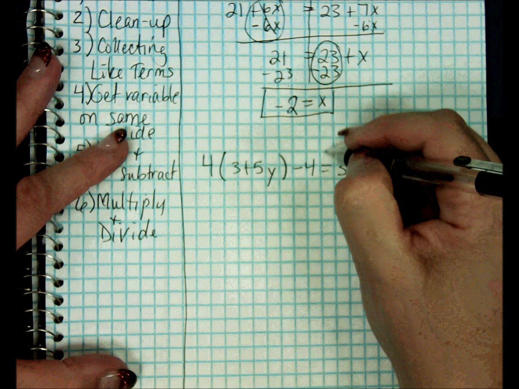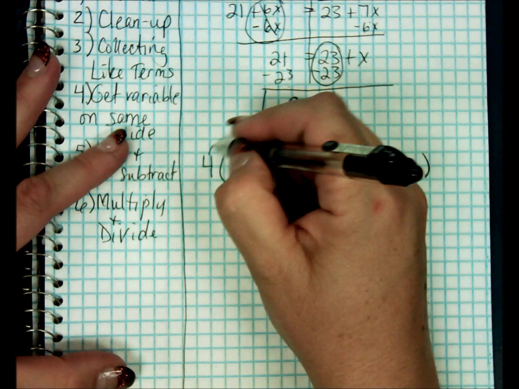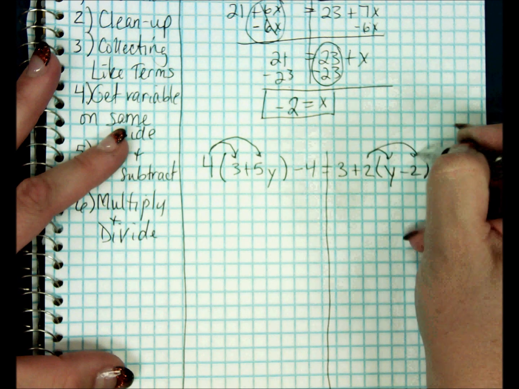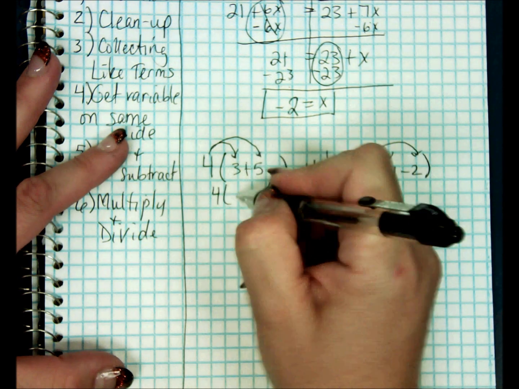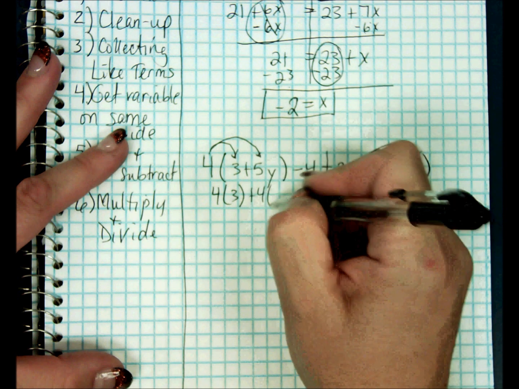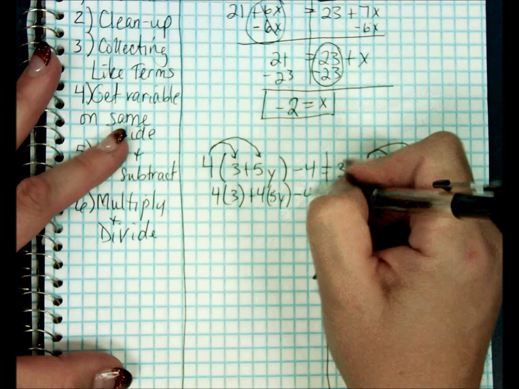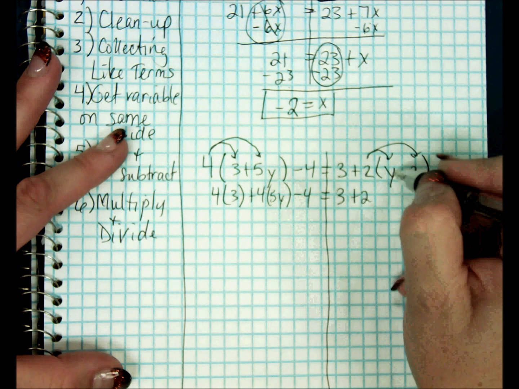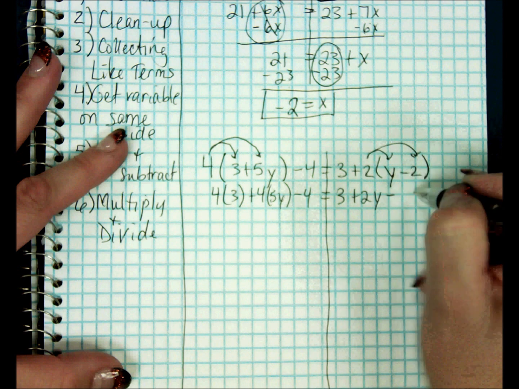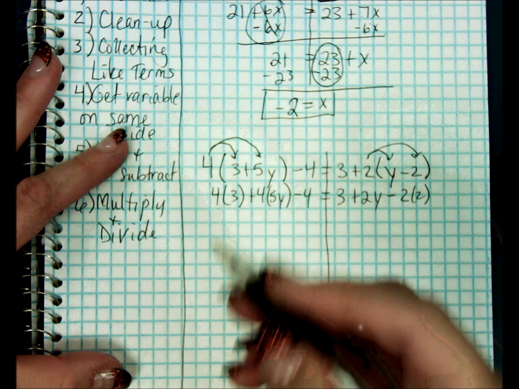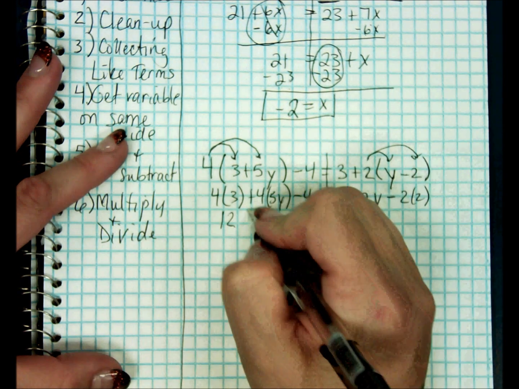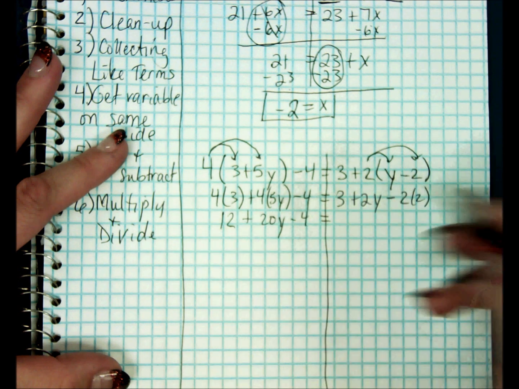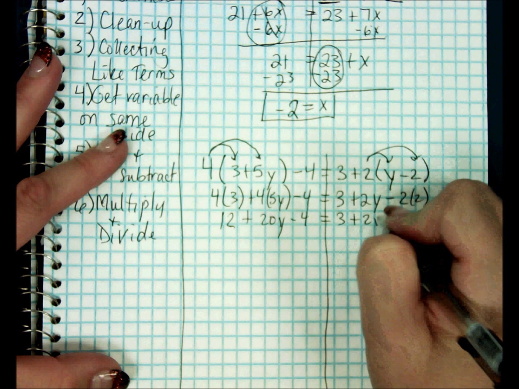So let's try one more time. Draw our mirror. We know we're going to distribute to get rid of those parentheses every time. Here, 4 times 3 plus 4 times 5y minus 4. 3 is left alone, plus 2 times y minus 2 times 2. Clean that up. 12 plus 20y minus 4 equals 3 plus 2y minus 4.